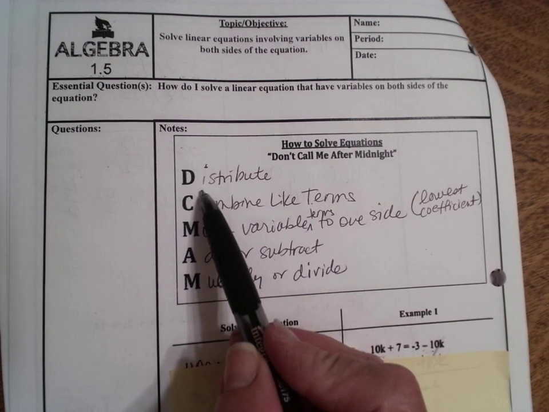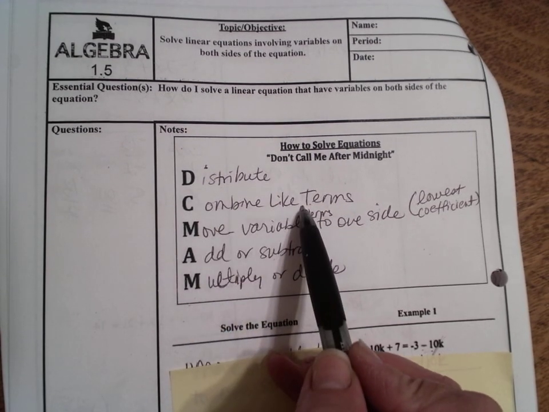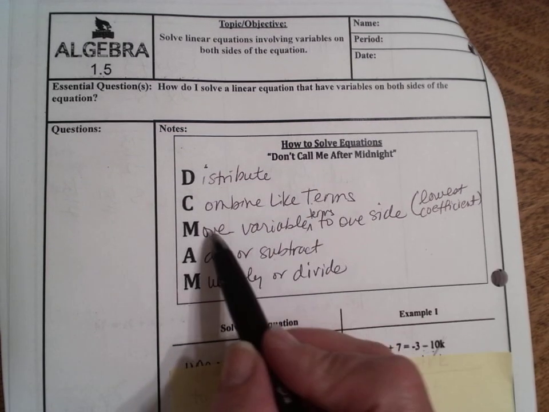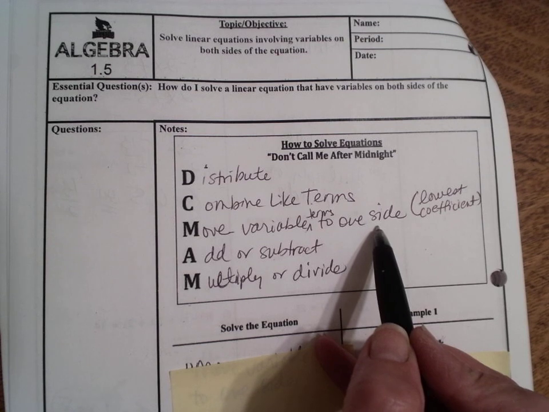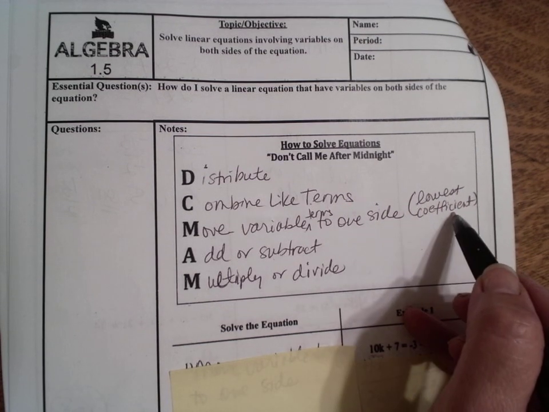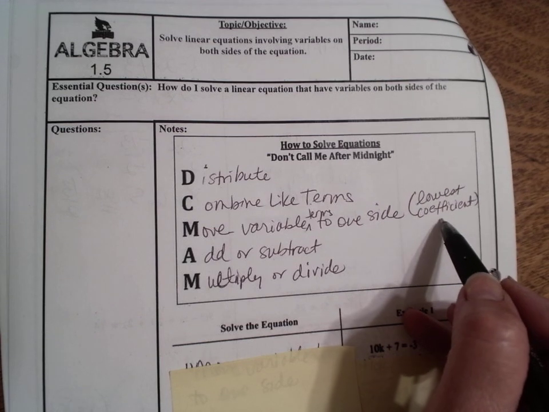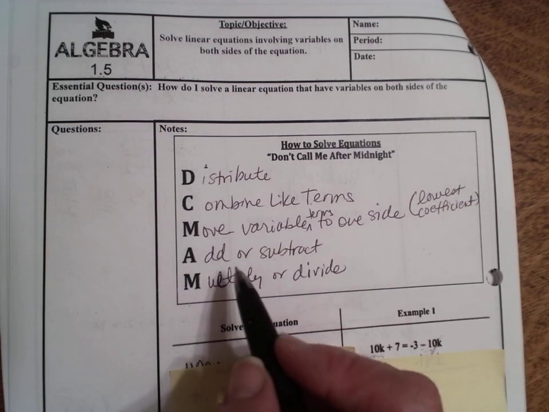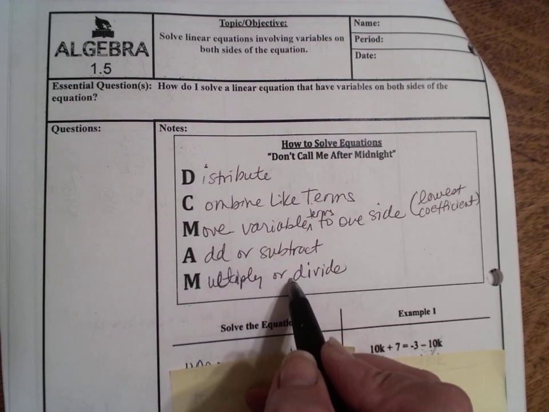and we had the word distribute. The C is for combine like terms. The M, move variable terms to one side. And I put lowest coefficient. I'm going to discuss what that means, but lowest coefficient is kind of a rule of thumb. And then you're going to add or subtract, and then multiply or divide.